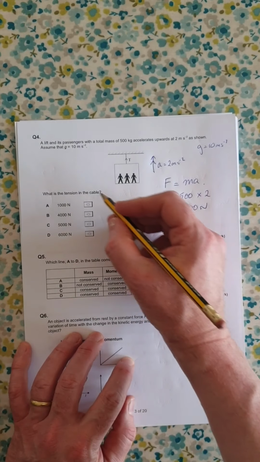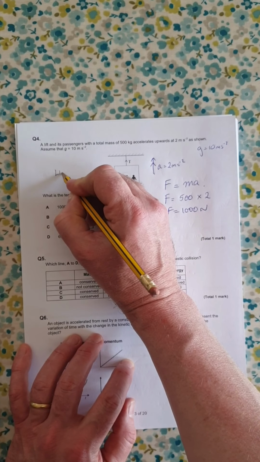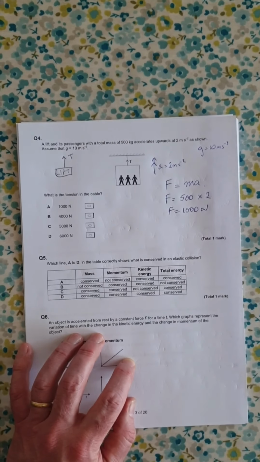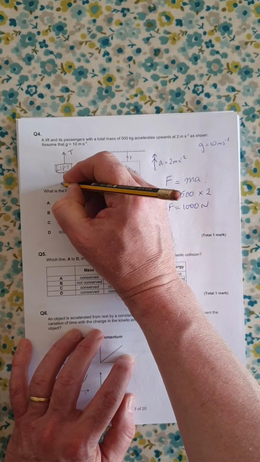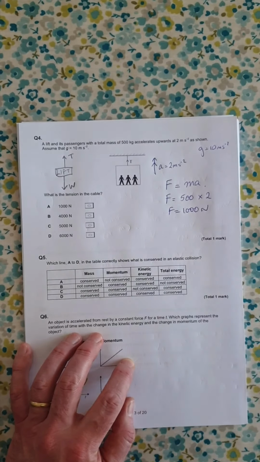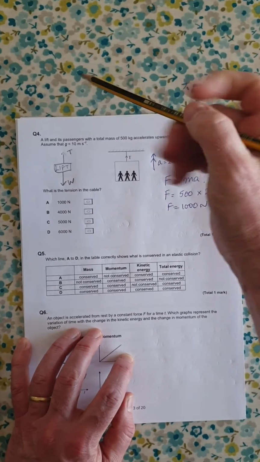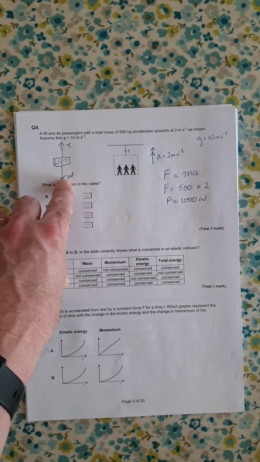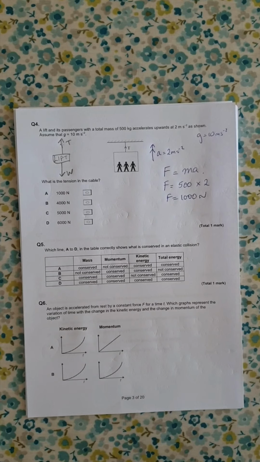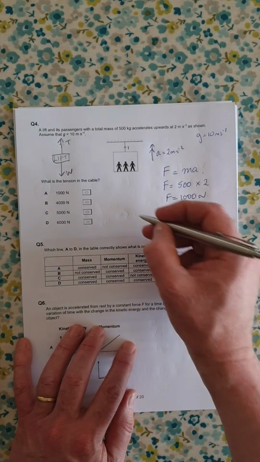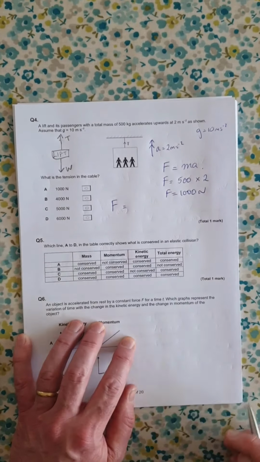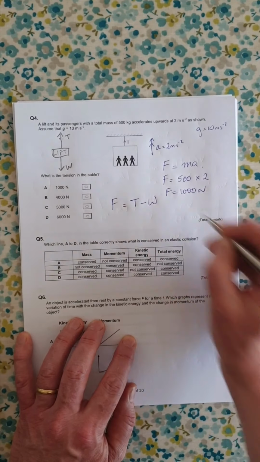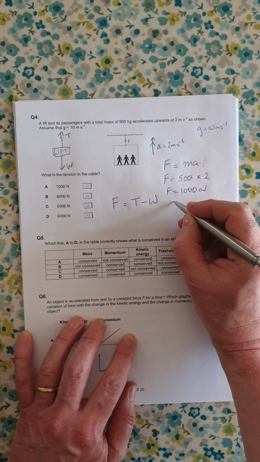So if we do a quick free body diagram, think about what are the forces acting on this lift. We have, yes, the tension upwards, but there is a force downwards of the weight, and we know that it's accelerating upwards, so the tension must be larger than this force, so that overall we have a resultant force. So we can say that the force on the lift is equal to the tension in the cable minus the weight of the lift. What's the weight of the lift?